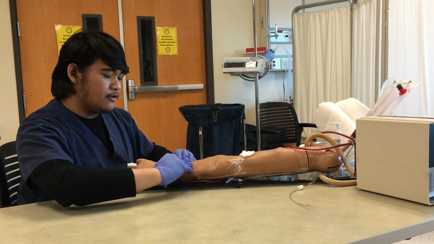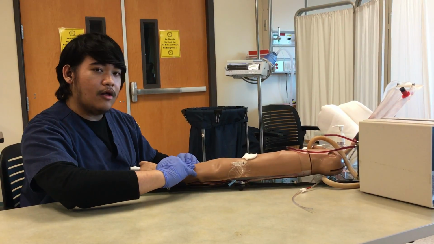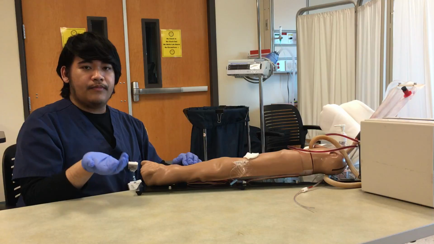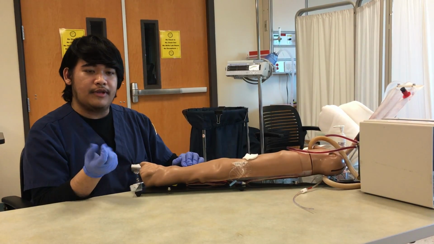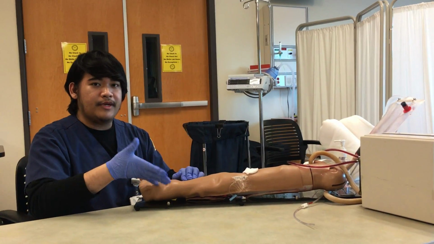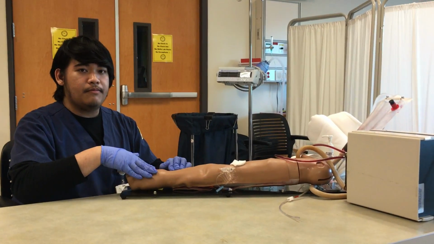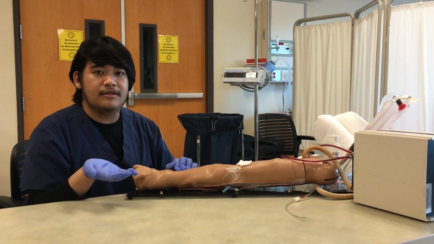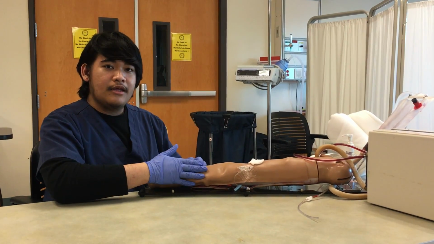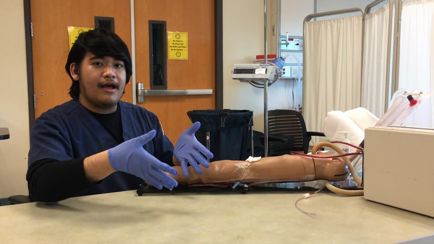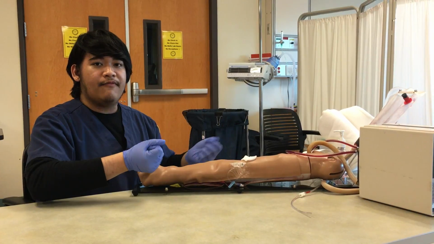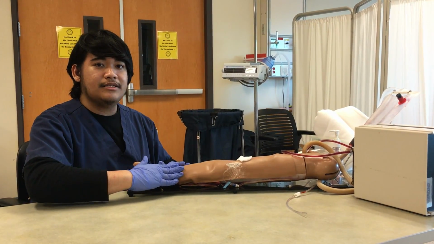Once we see discoloration, no pink color and it's turning white, we let go of the ulnar, and we ask the patient to stop pumping. We want to see color come back into the hand. If it fails to do that, we would go to the other arm because this arm failed the modified Allen's test.